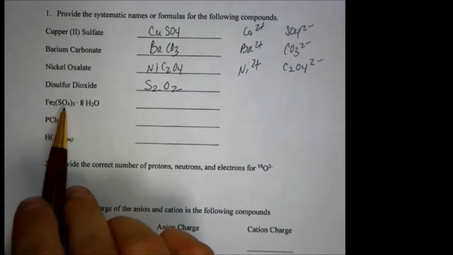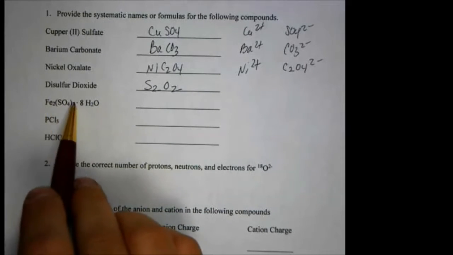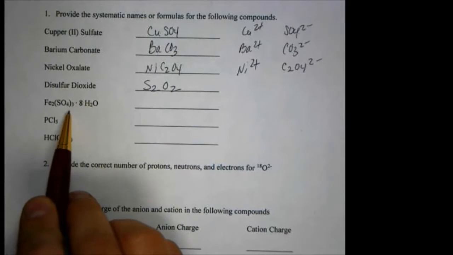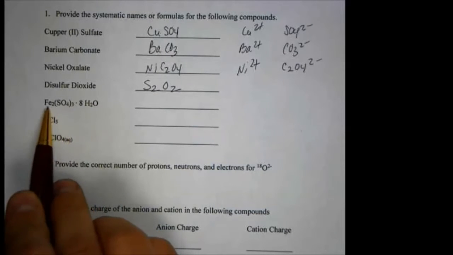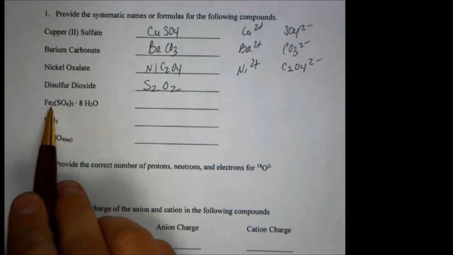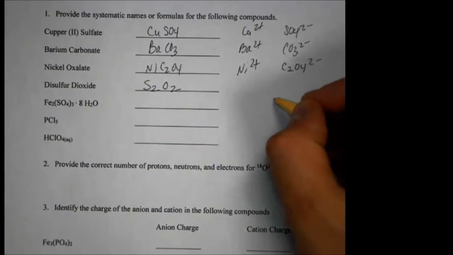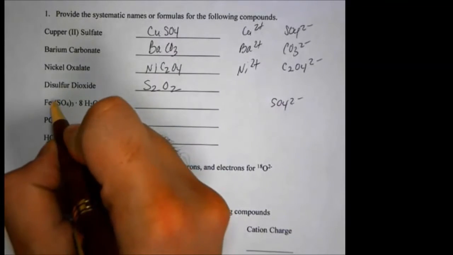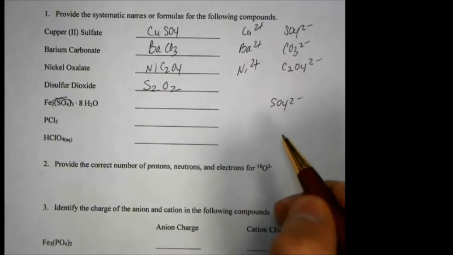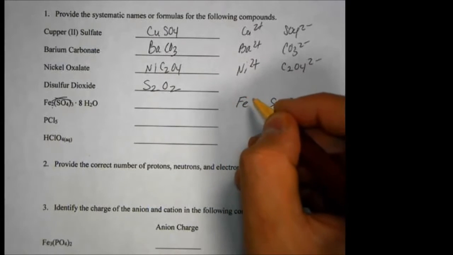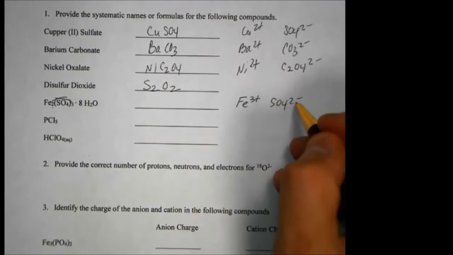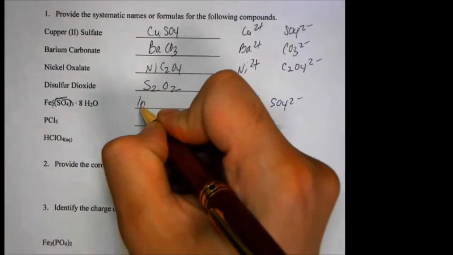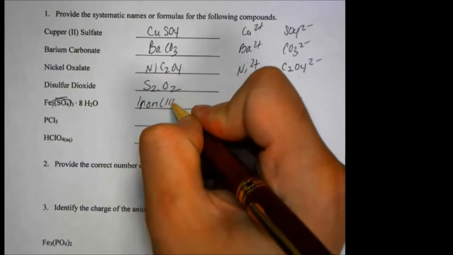This one's a little challenging. So we have an ionic compound with some waters of hydration. The way that we'll deal with this is how we would deal with any metal oxide. Because this is a transition metal, we have to figure out what the charge is on it. So I know sulfate is SO4 2-. And if we do the flip-flop method, where we flip-flop those two, I'm going to have Fe 3+, SO4 2-. So my name is going to be iron(III) sulfate.